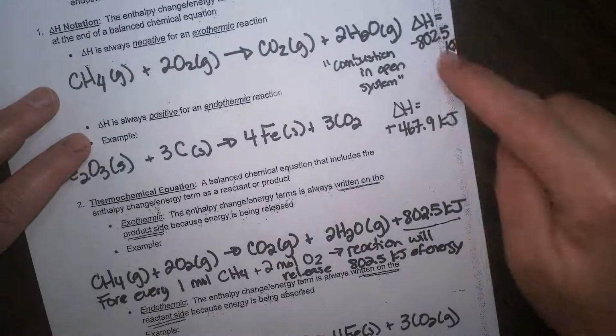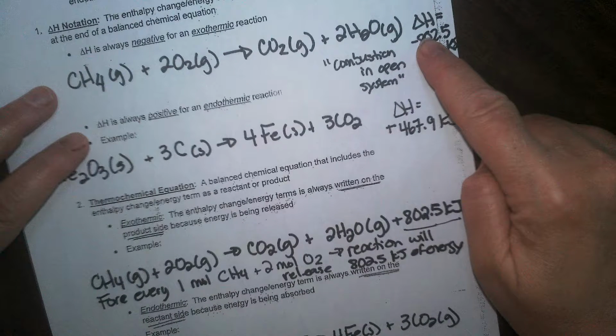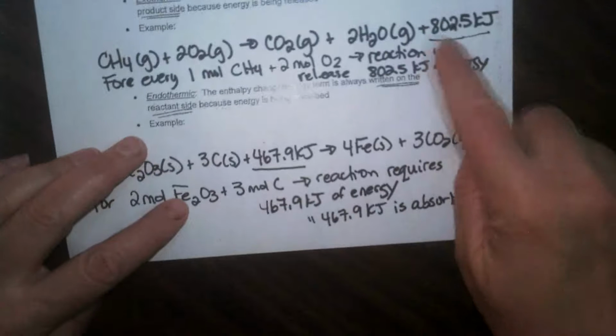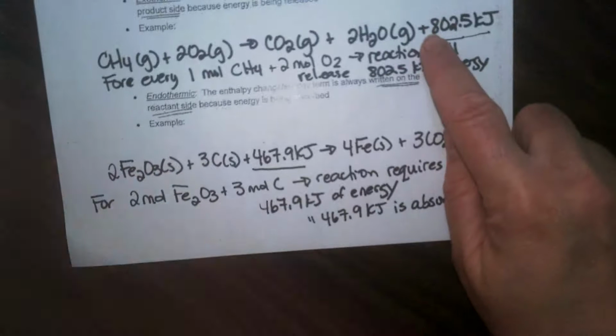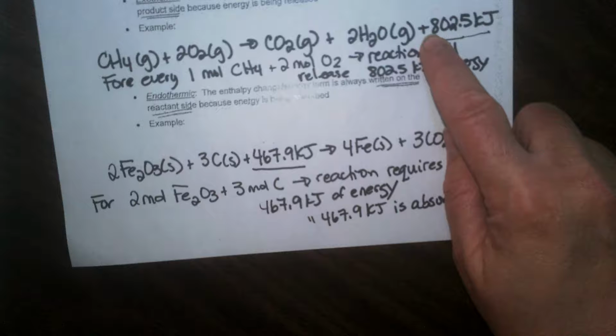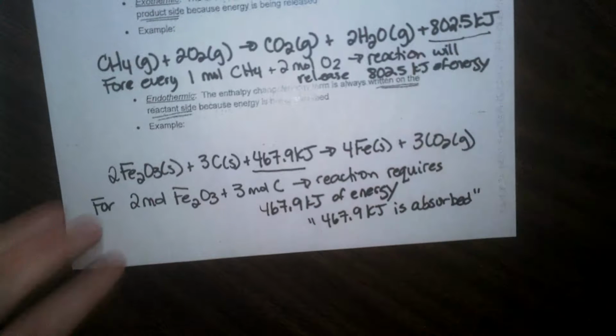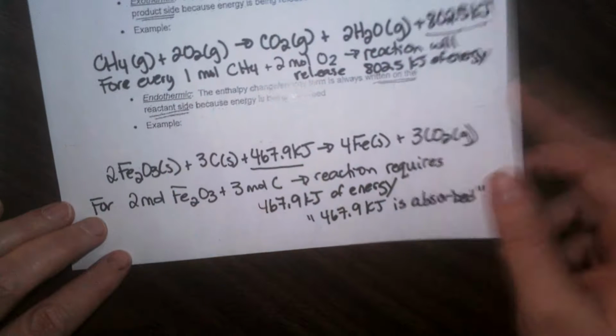This part here is a little bit confusing because if we do it in delta H notation, we have to write the negative if it's being released. But when we do it in thermochemical equation, we put it as like it's plus this. Not that it's positive, but that it's being added. It's a product. I don't know. It makes sense in my brain, but okay. Well, we'll get there.